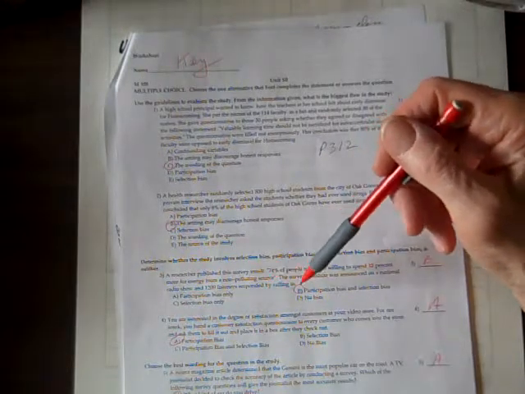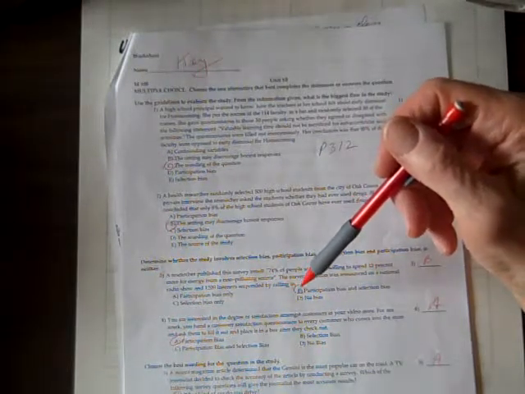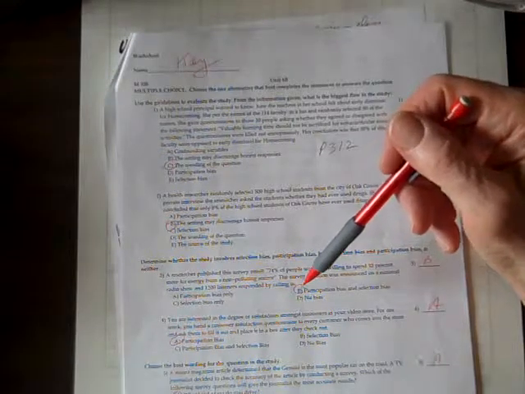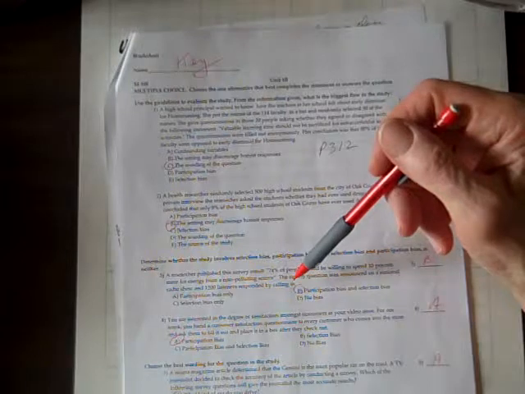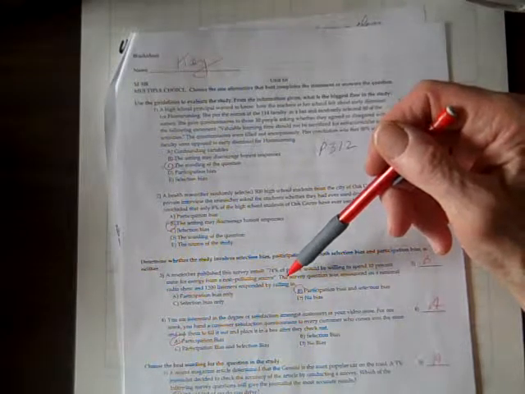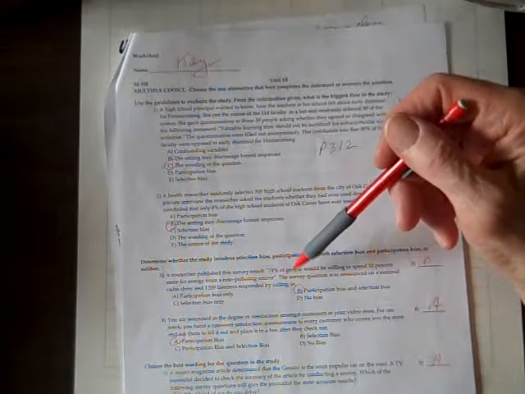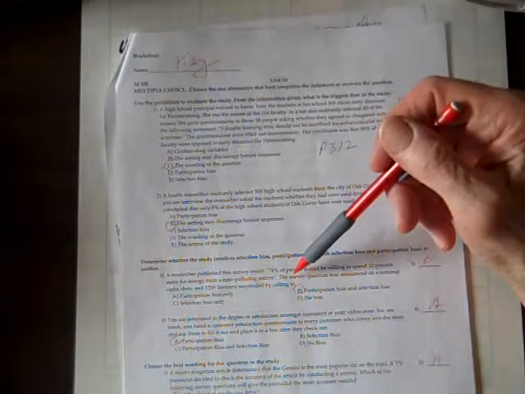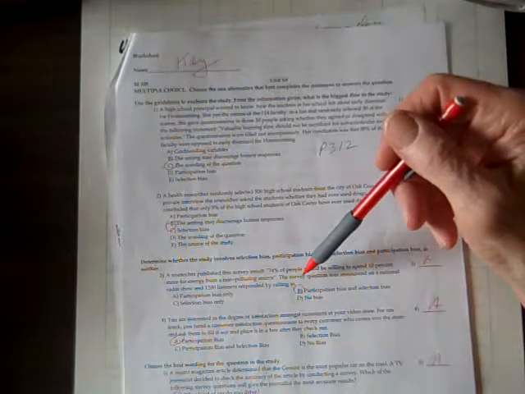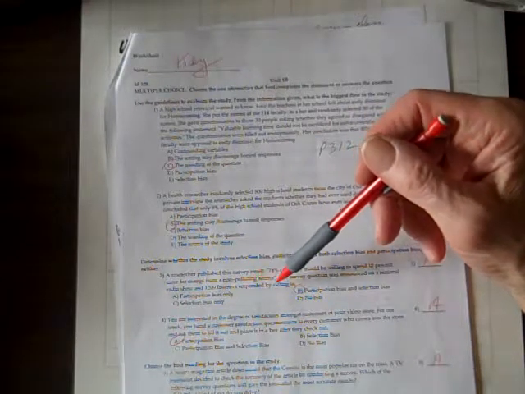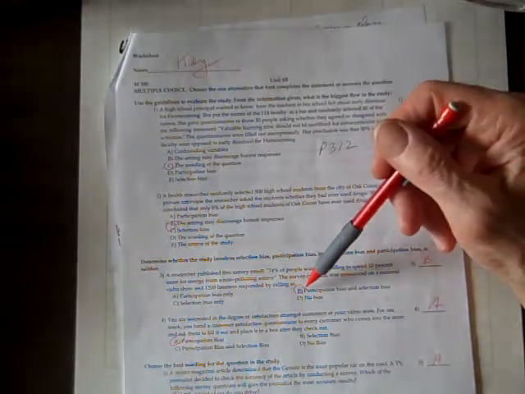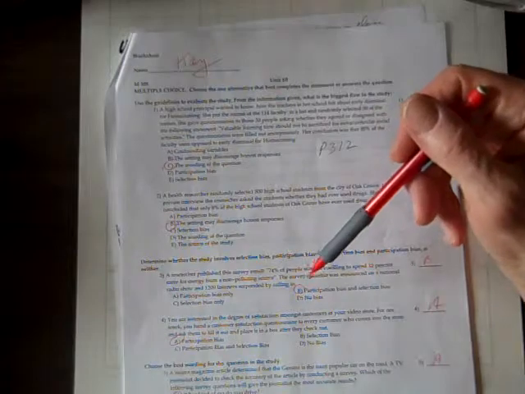And secondly, it's selection bias in that this was only open to the people that were listening to that particular radio show. So we've got both participation bias and selection bias.